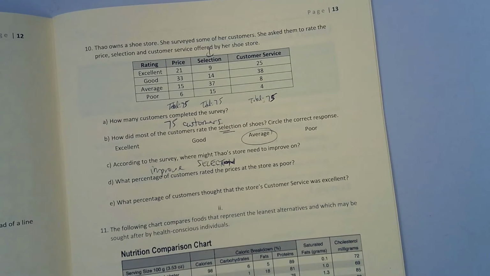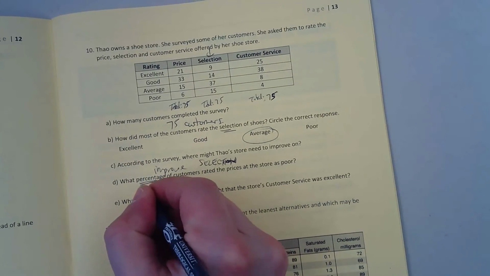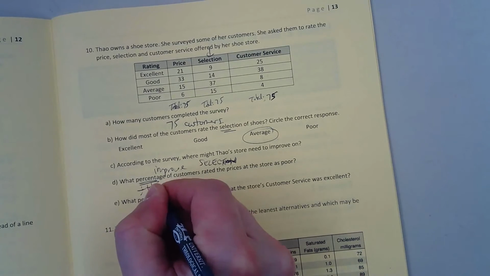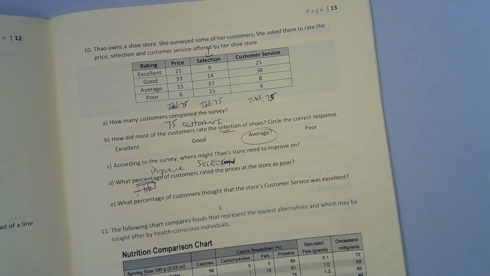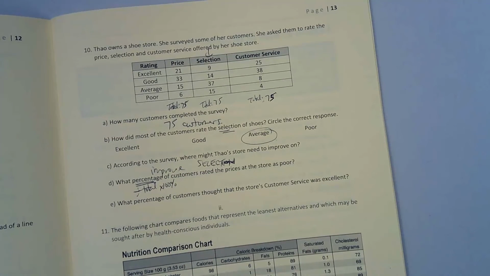But with shoes, they probably want more selection than that. So D, what percentage of customers rated? Once we're doing a percent, remember you're going to need to divide by some kind of a total, right? As soon as you see the word percentage, you're going to have to divide by a total and multiply it by 100%. That's going to happen all the way through this unit, as soon as you see that word, okay?